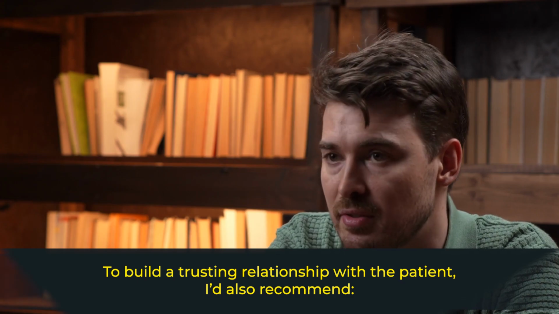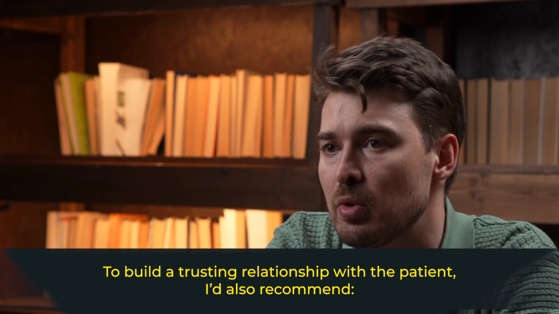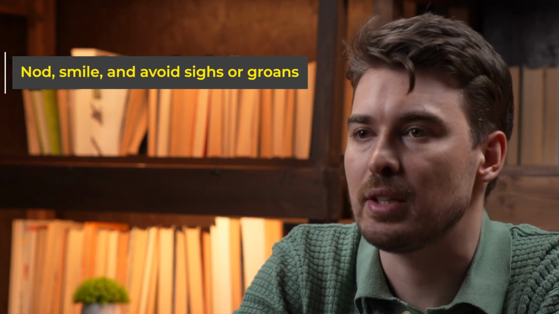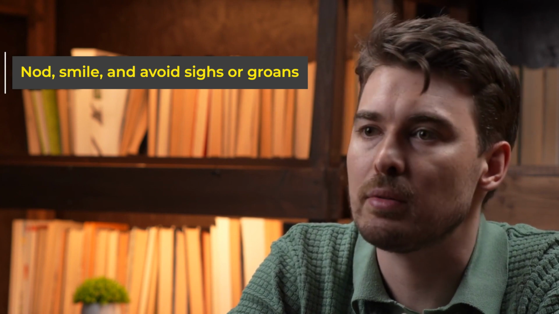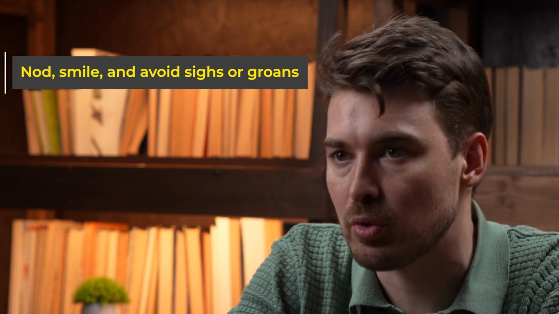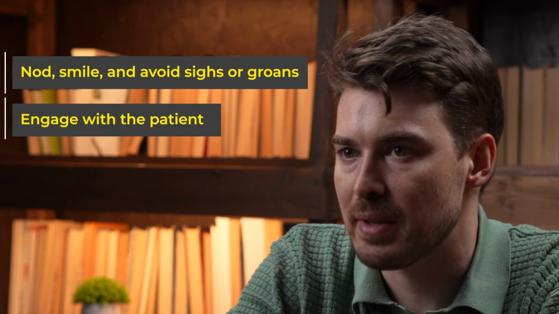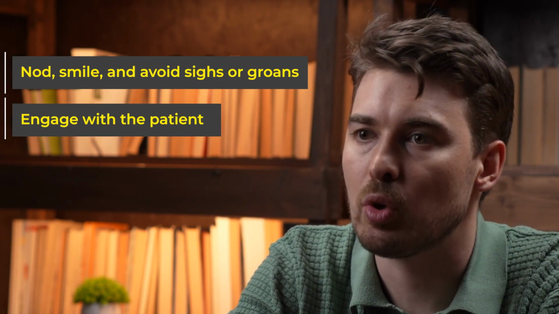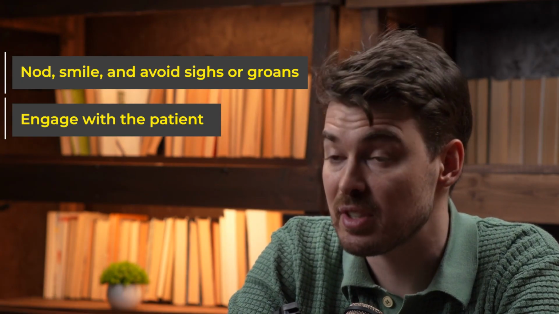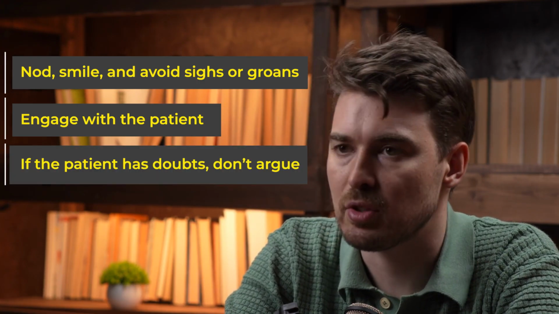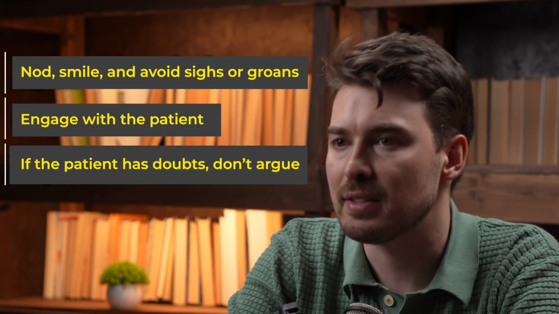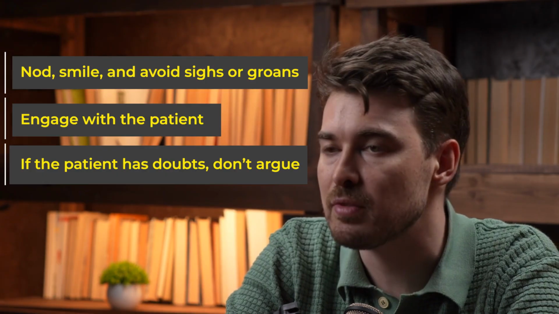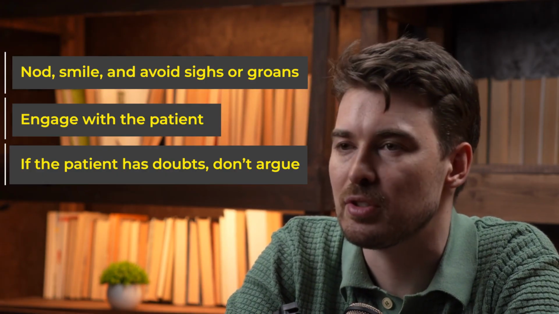To build a trusting relationship with the patient, I would also advise you first of all to pay attention to your nonverbal communication. Nod, smile, avoid sighing or groaning. Secondly, involve the patient. What do you agree with? And what raises questions for you? Which option do you prefer? Handling objections? If the patient has doubts, don't argue. Say, "Yes, that's an important point. Let's go over it." Offer, for example, a test drive or something similar.